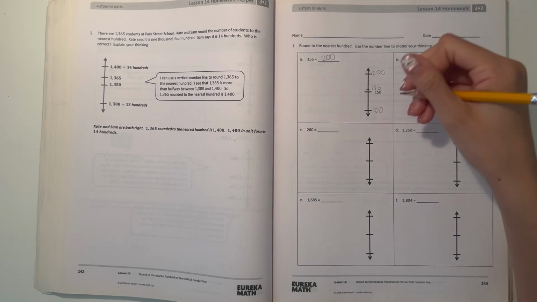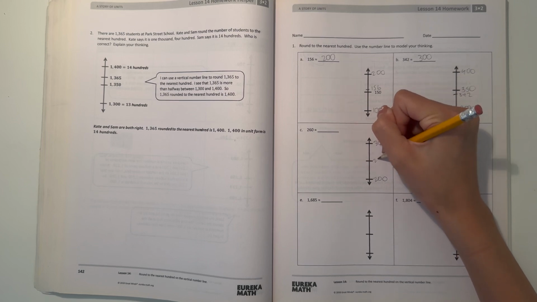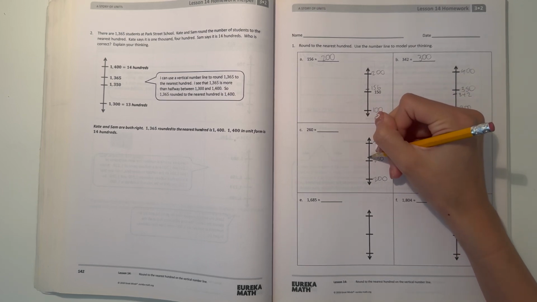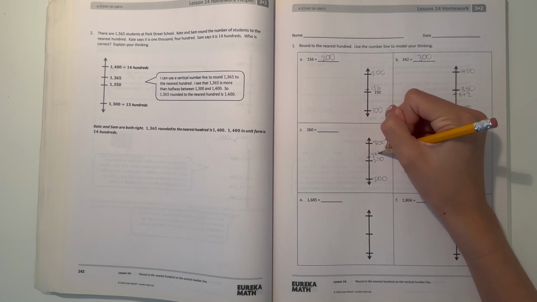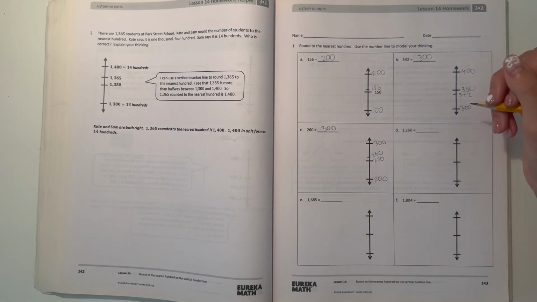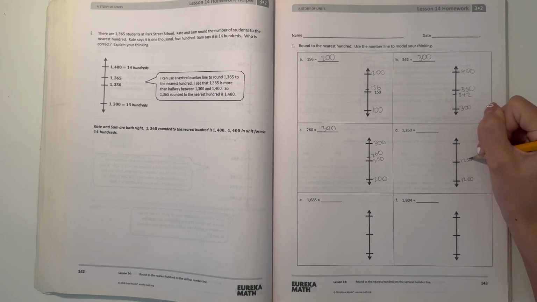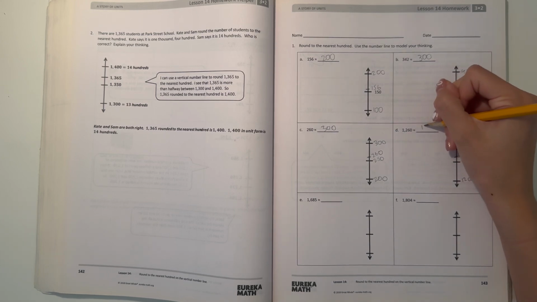And C, 260 is between 200 and 300. 250 would be in the middle. 260 would be over 250. So we can round it up to 300. And now we have 1,260. So 1,260 is in between 1,200 and 1,300. So 1,260 would be a bit over the halfway point. That means we can round this number up to 1,300.